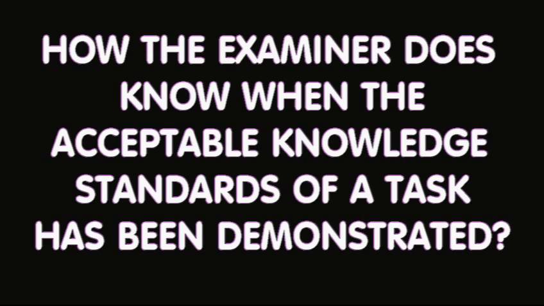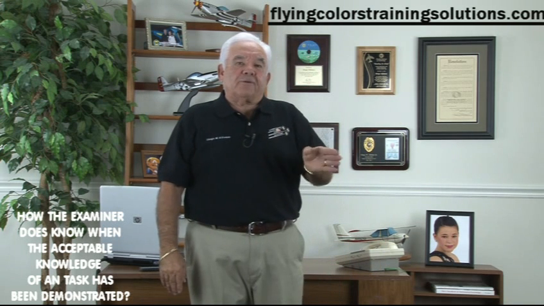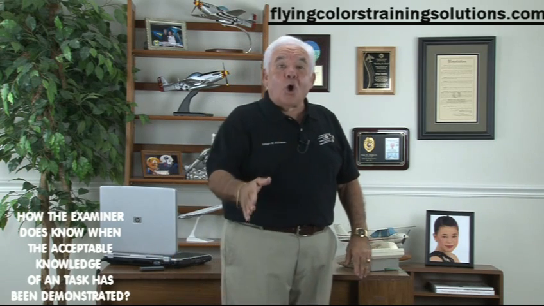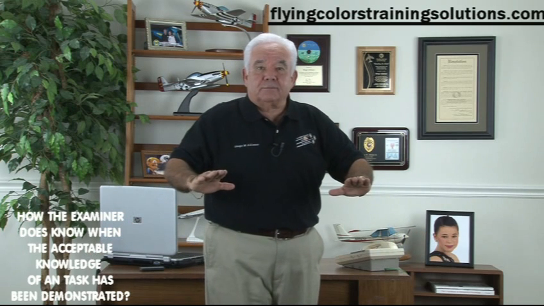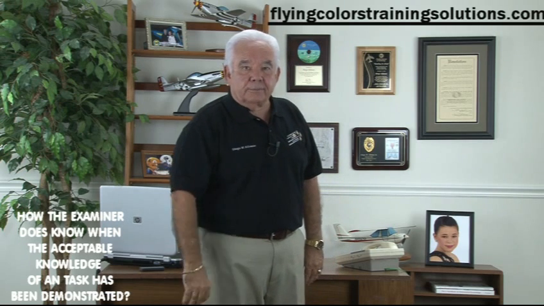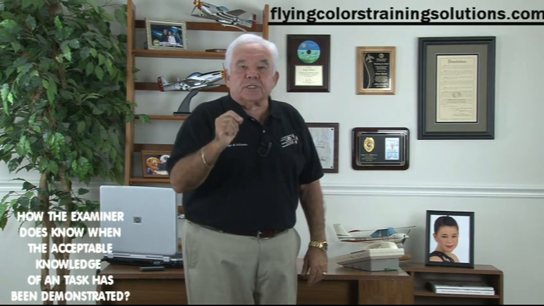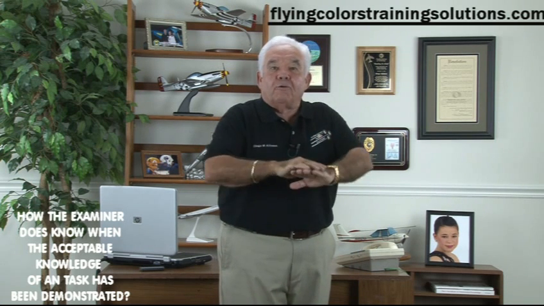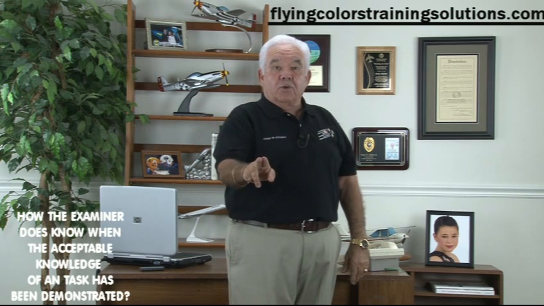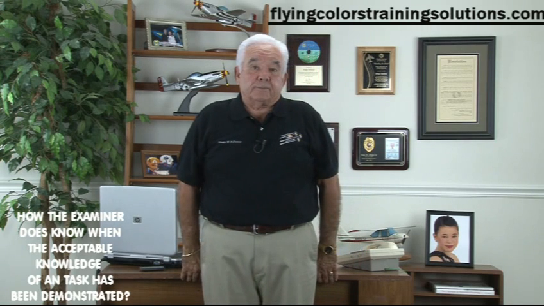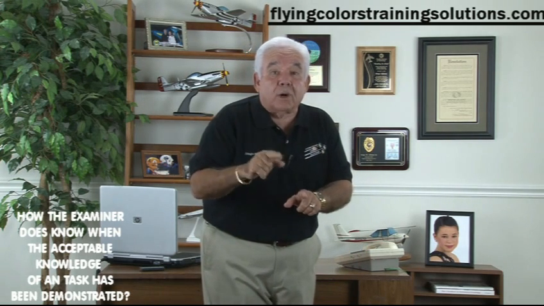How does the examiner know when the acceptable knowledge standards of a task have been demonstrated? Let's look at a perfect world evaluation again, in which the applicant is able to answer correctly without missing a beat all the questions pertaining to all the elements in a particular task. This, although possible, is extremely rare. The task will be considered satisfactory if the applicant shows a clear understanding of the fundamental parts of all the elements within the task, even though the applicant gave some incorrect, confused, or unrelated answers to the examiner's questions in one or more of the required elements.